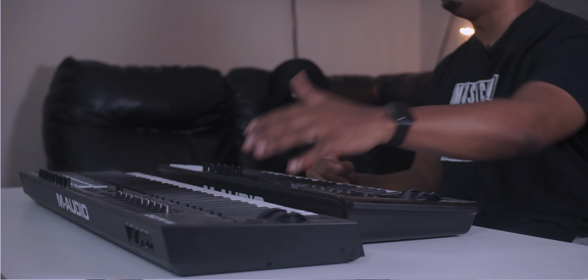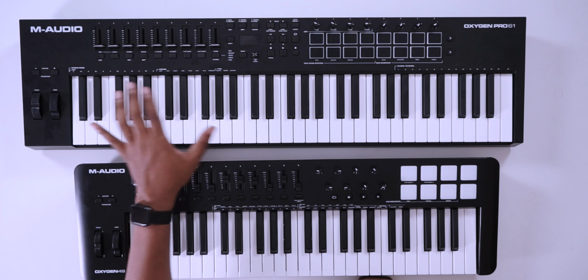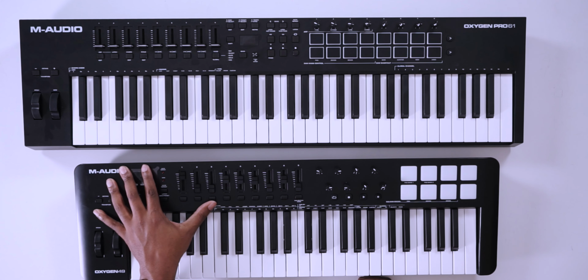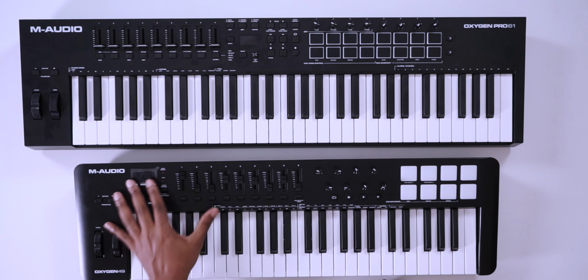Where you start to see the Pro shine is on things like in and out. So you have MIDI out on the Pro. You don't have any MIDI out on here. So if you want to control other gear, external sound modules or linking boards together, or control your own boards that you have, then you won't be able to do that with the regular Oxygen. You have to get the Pro for that. That's where it shines.